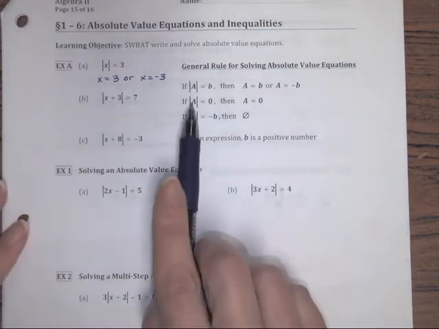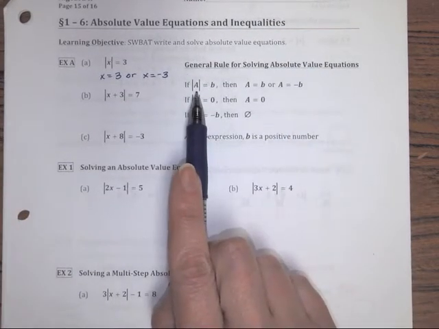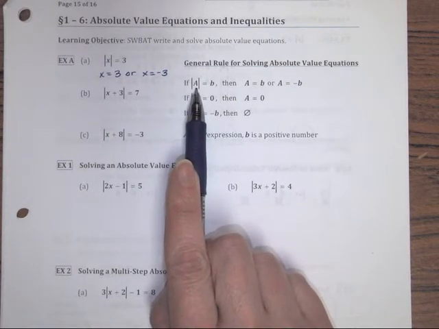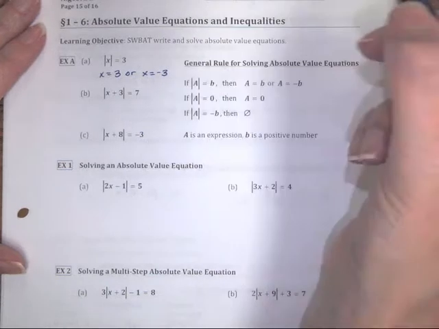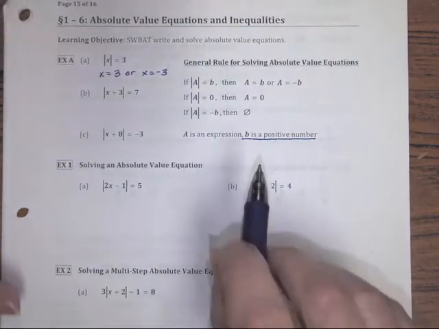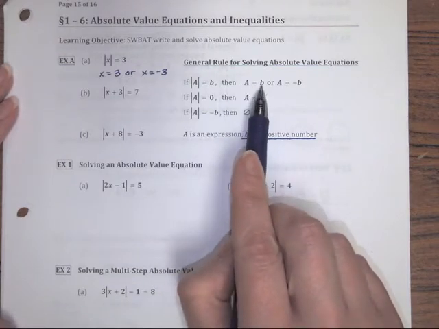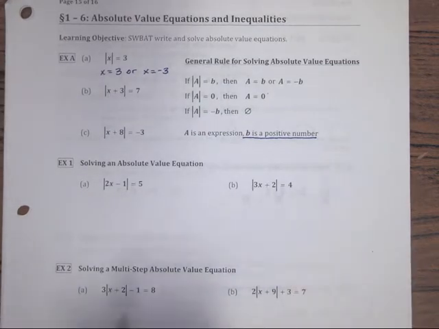Now, this is a general rule: if you have the absolute value of A, where a capital A represents whatever is in there, it doesn't matter what's inside the absolute value, equals B, where B is a positive number, then A, whatever is in the absolute value, equals the positive B, or it equals the negative of B. So would you agree?